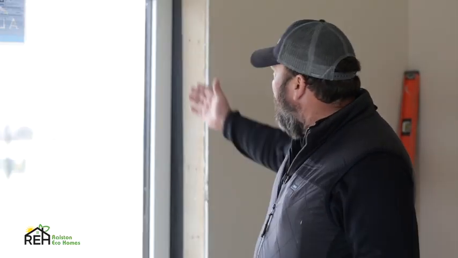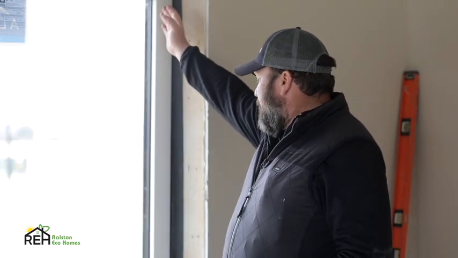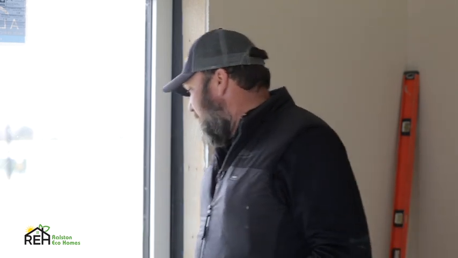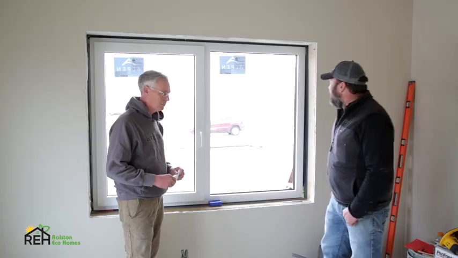So we properly shimmed it. It's all been leveled, plumb, square, and now we just need to select what kind of installation we're using here. That's usually going to be site specific. Yeah, and we've kind of been going back and forth, right? Todd has his own biases, I have my own biases, and we're kind of pulling Doug in to be the expert on this.